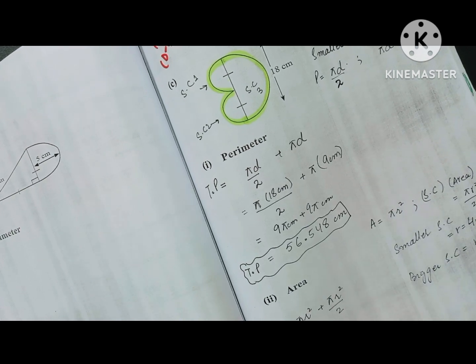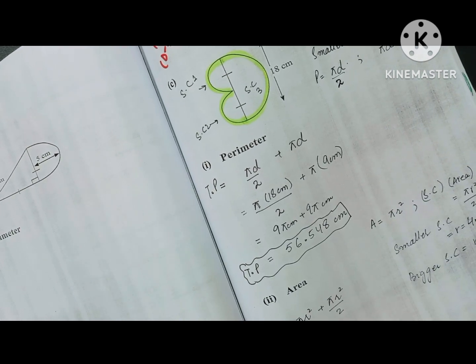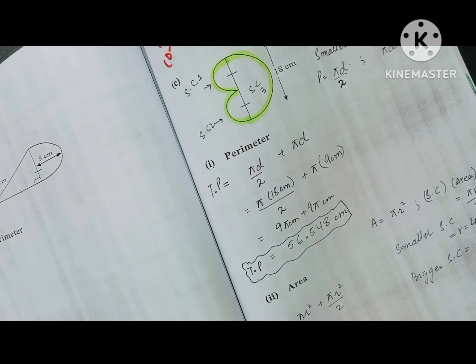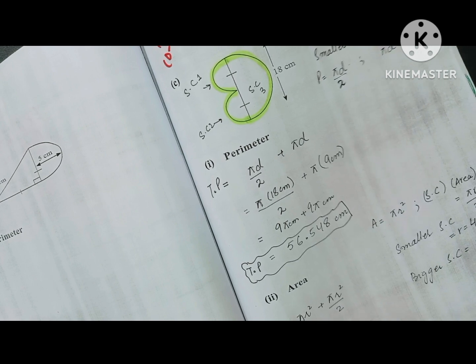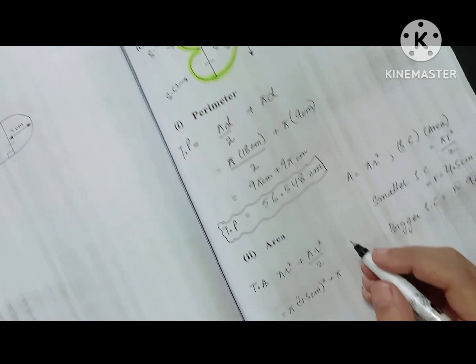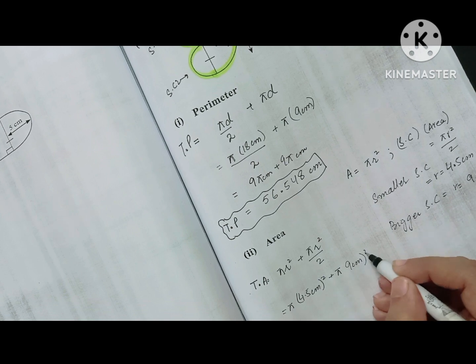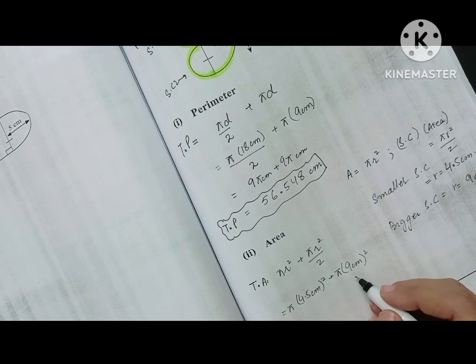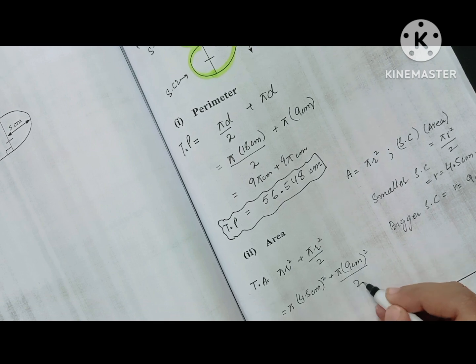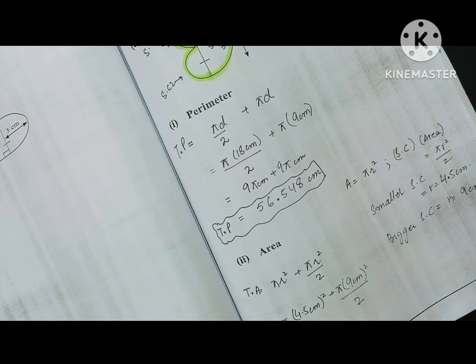So pi has its own value, and for the smaller semicircle we have radius 4.5 centimeter with a square on it. Then again pi, and r for the bigger one is 9 centimeter, with a square on it, and that is the semicircle, so we divide it by 2.